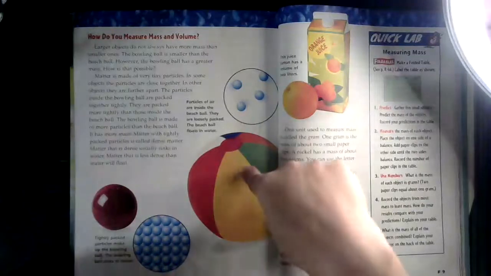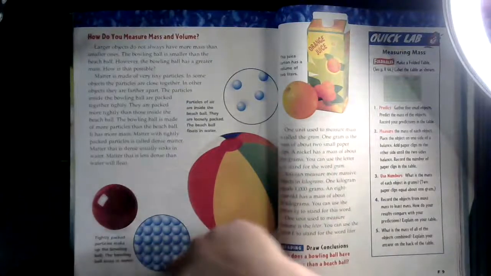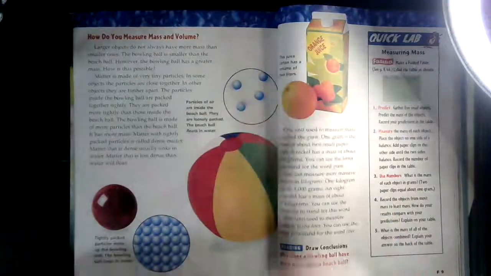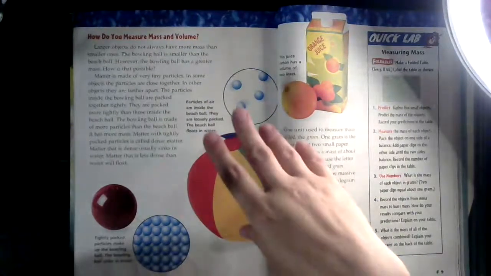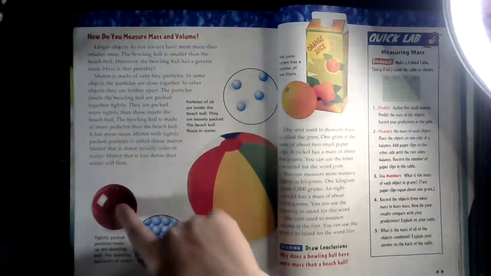This thing's going to float. This one's going to sink. So the more matter that's inside, the heavier it will be. The more mass it will have. Now the beach ball, I wish they both didn't start with a B. The beach ball still has more volume because it's larger, but the bowling ball has more mass.